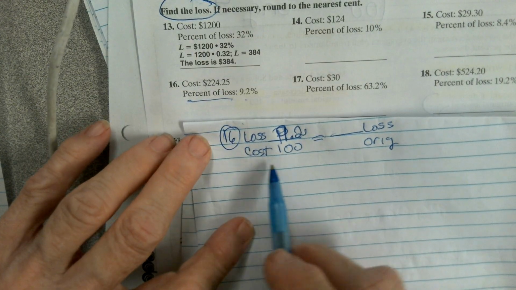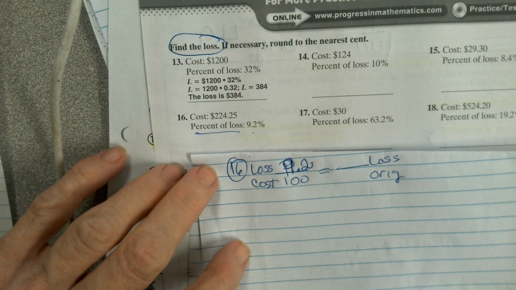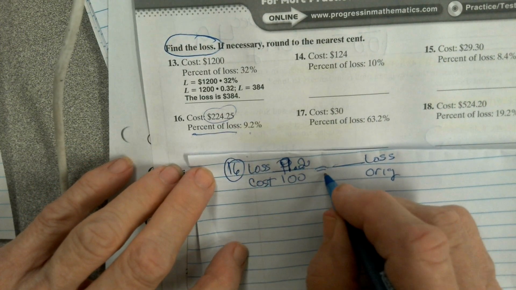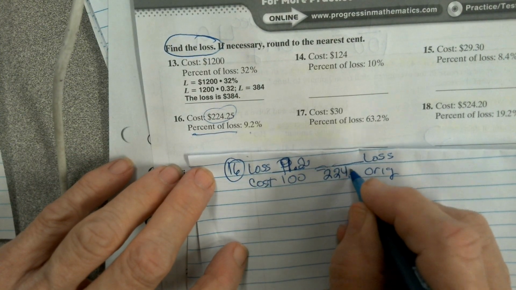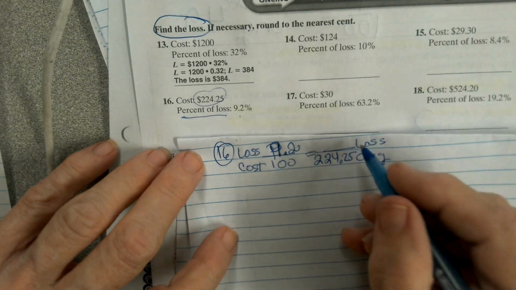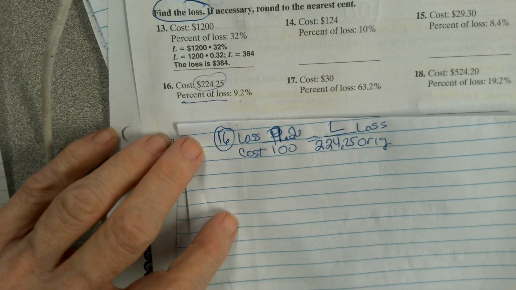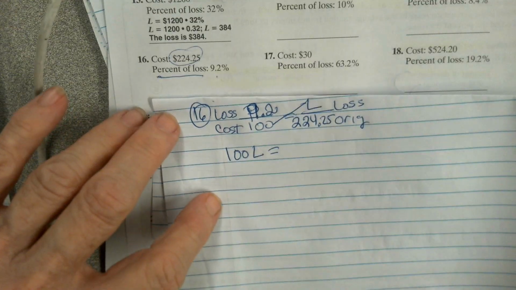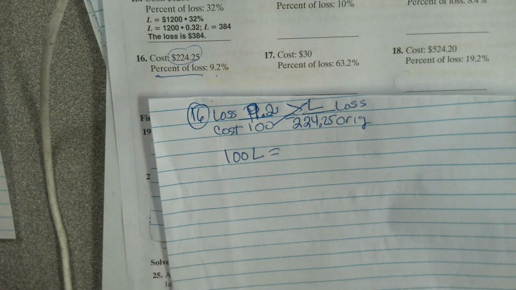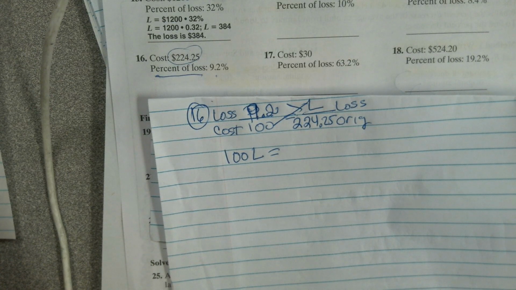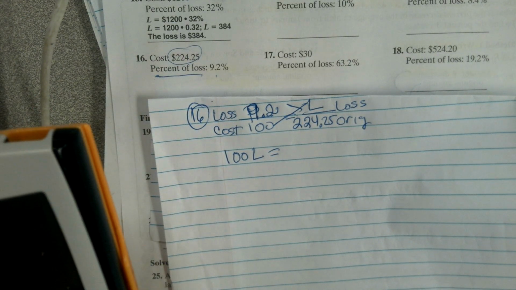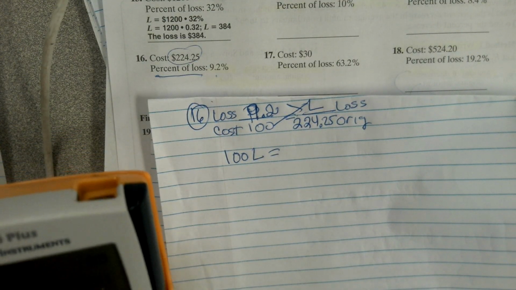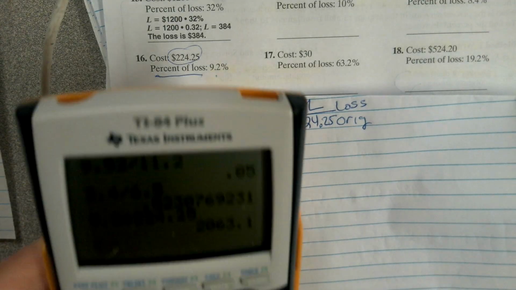Do I have the original cost? Yes. What is it? 224.25. Yeah, this is my original cost. With all these decimals today, let's just leave the decimal. I'm looking for the L, so I'm going to cross multiply. 100L is equal to 9.2 times 224.25. Somebody multiply that across, and we're just going to put 4 numbers to the right of the decimal: 2,063.1.